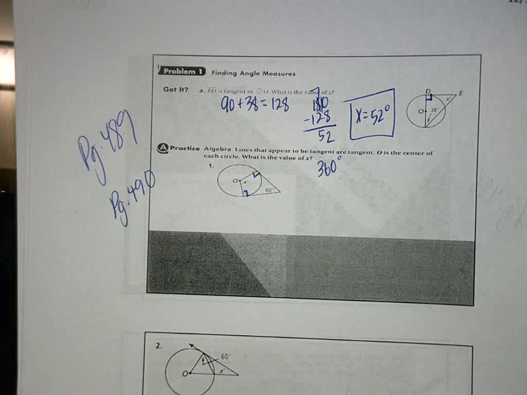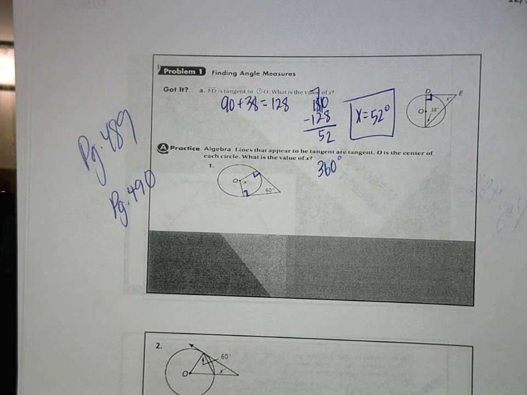So I'd like you to go ahead and figure out what x is. I'm going to end up pulling a stick, so make sure you're working out this problem and checking in your group that you agree with the answer.